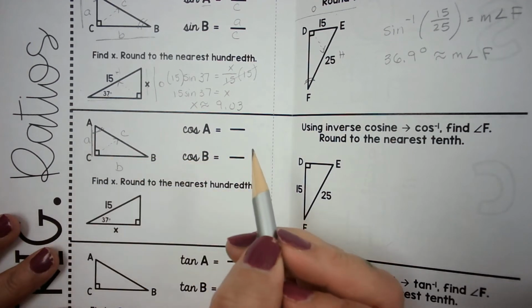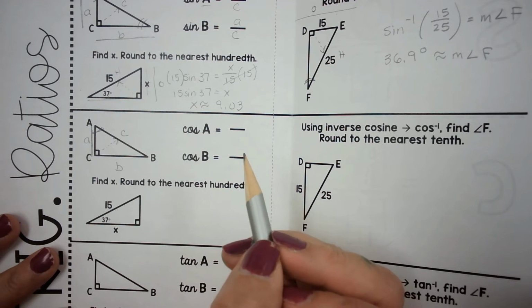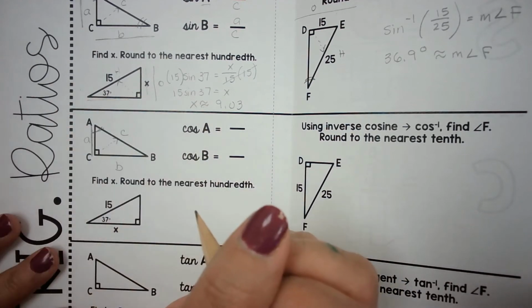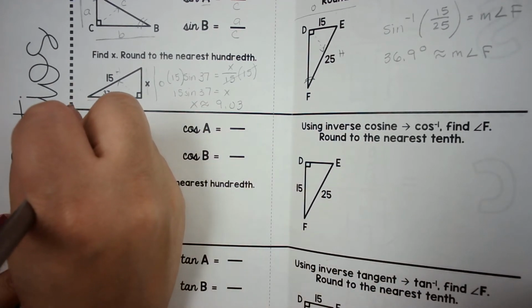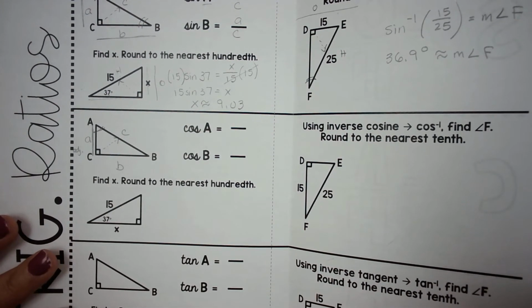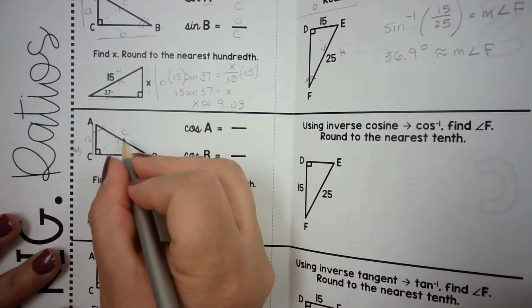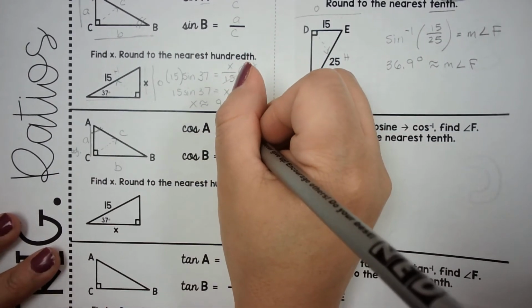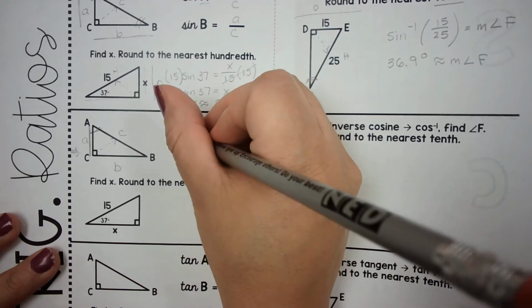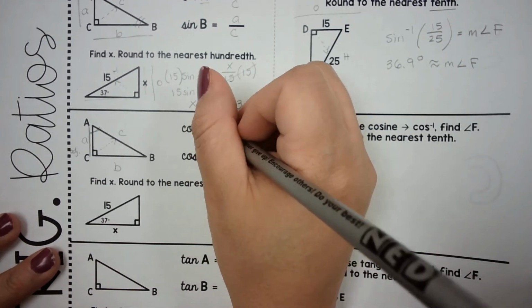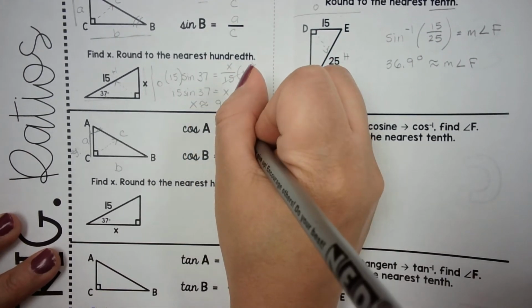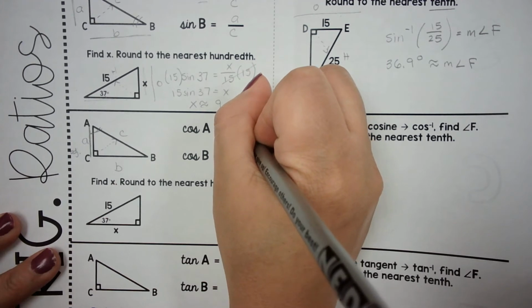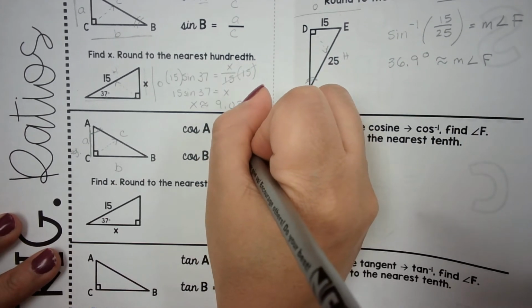And that's what makes it adjacent. So I'm going to put it like this so you know that we're talking about adjacent. And then the hypotenuse will always be C. So we have the angle, the cosine of A is the adjacent, which is the A side, over the hypotenuse, which is C.